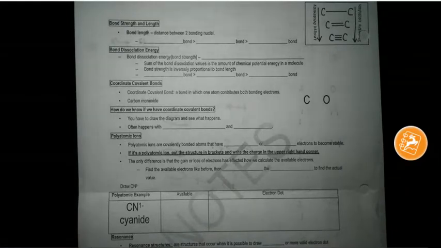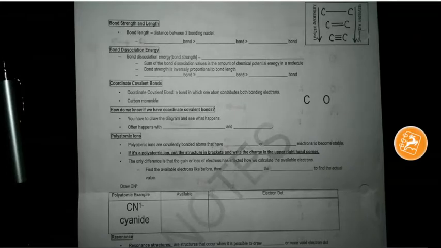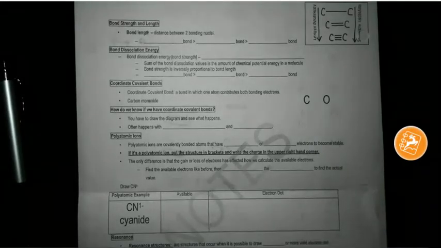So now what we're going to do is continue on with drawing day 2 notes. So we have first to look at bond strength and length. Bond length is the distance between the 2 bonding nuclei. So how long is the bond between 2 atoms in a molecule? And so what you have to know is that this image here is really going to help you to understand that concept.